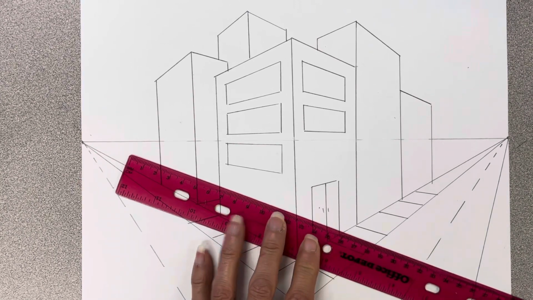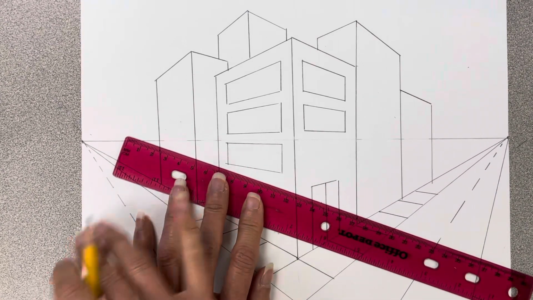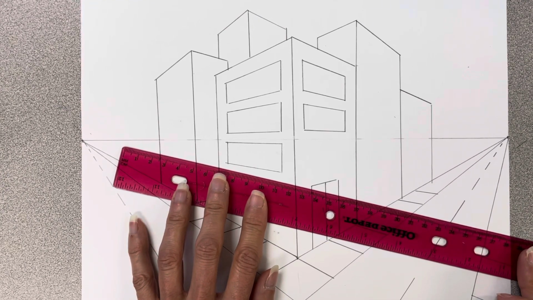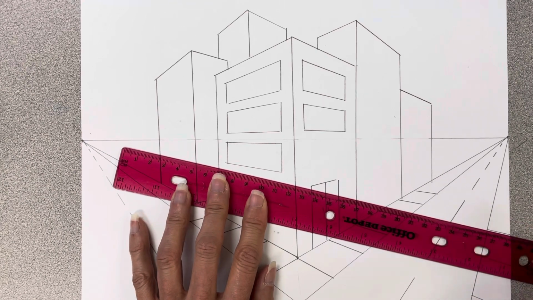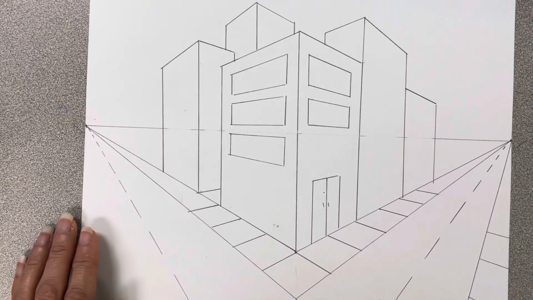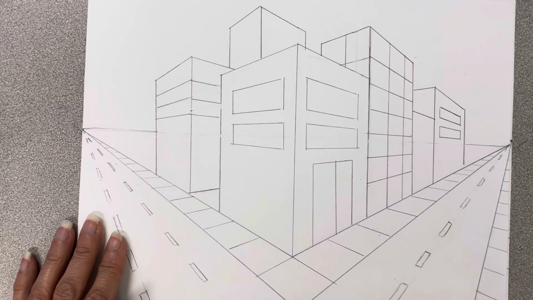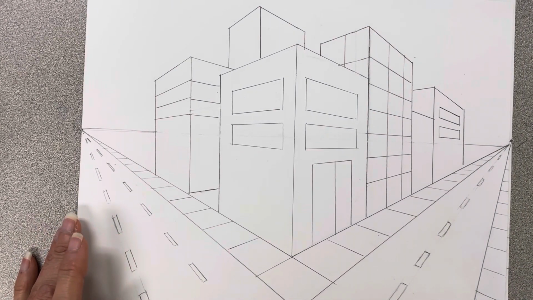And if I had one on the right, on the left, it would go to the right vanishing point. Okay. All right. And then you can add all of your own details, more buildings, windows, doors, and other things that you'd like to add to make it unique.